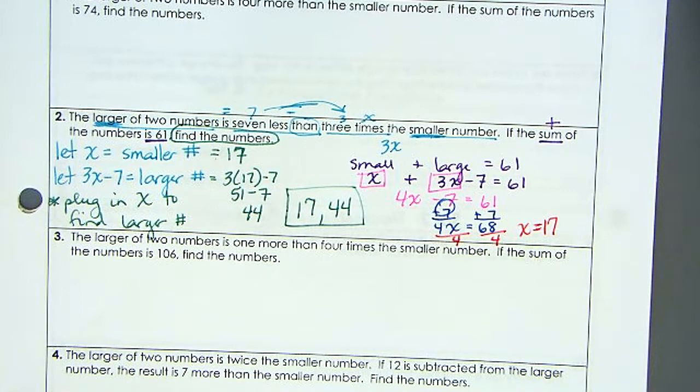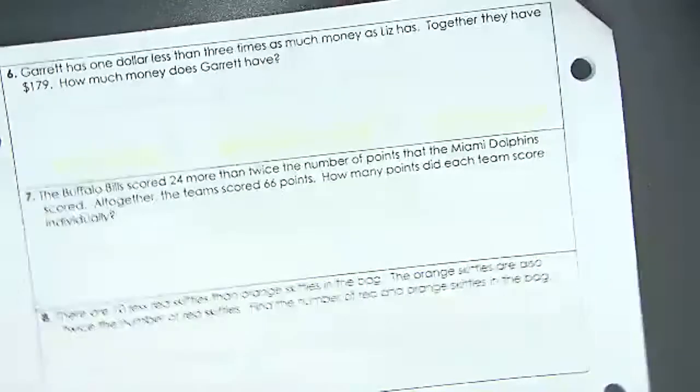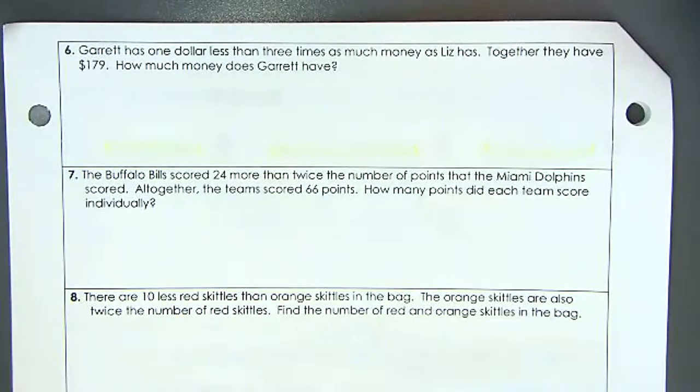Okay, moving on to a little bit of a different example. Number 6. Remember, if you've got questions, you can stop and ask me.